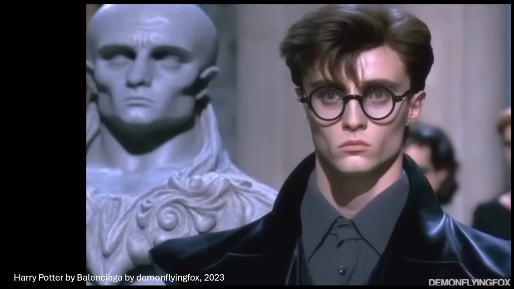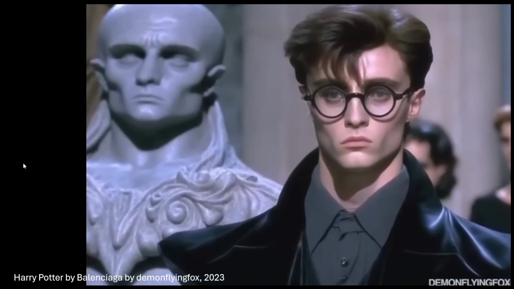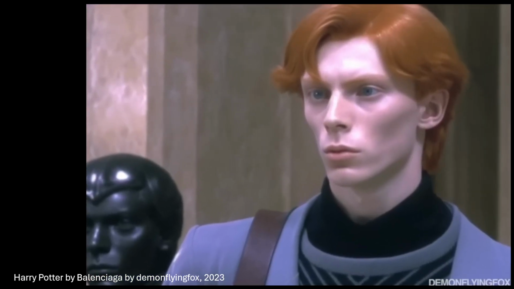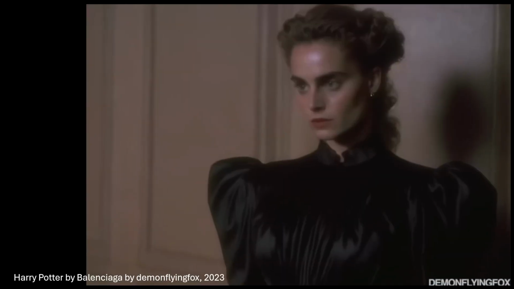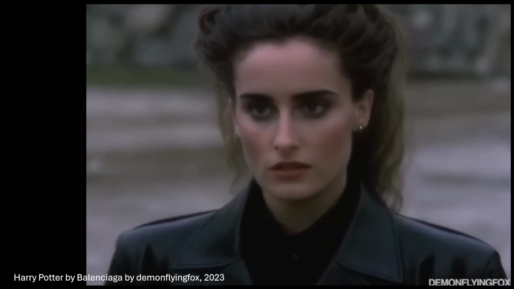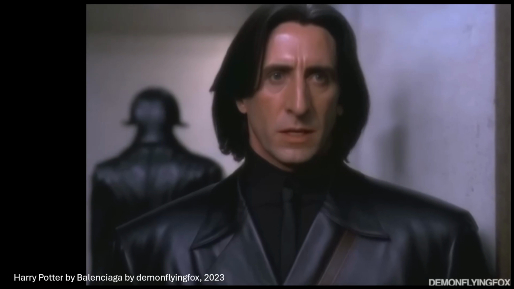Another thing along this line is Harry Potter Balenciaga. If you've ever seen it, this is a combination of a bunch of things, right? So you take image generation guided by prompts, right? And I think the way it works is that you get a prompt that describes the character.